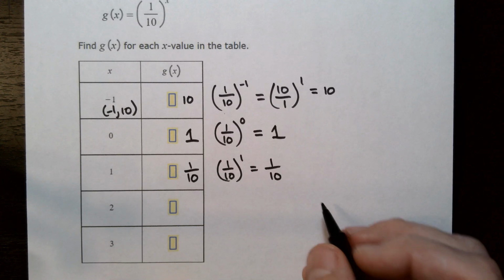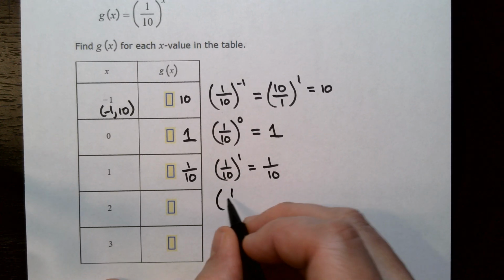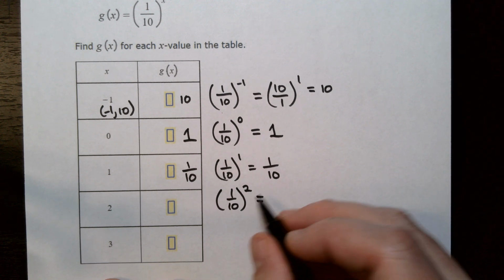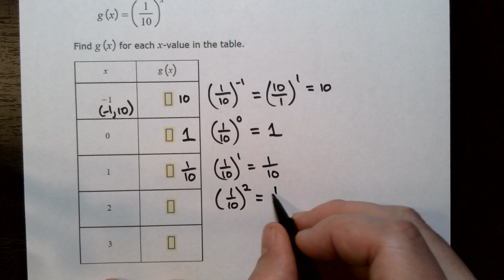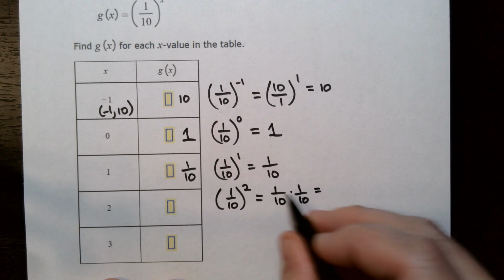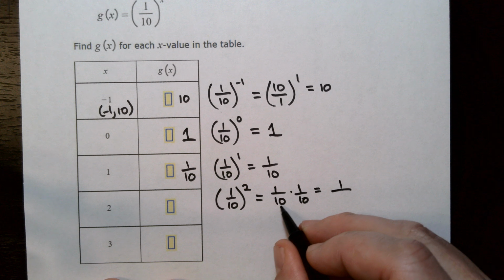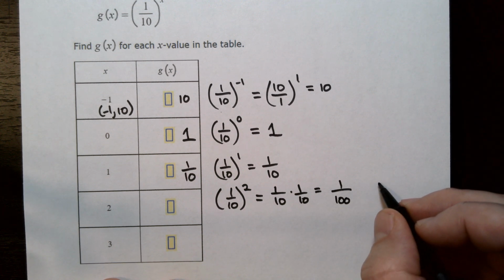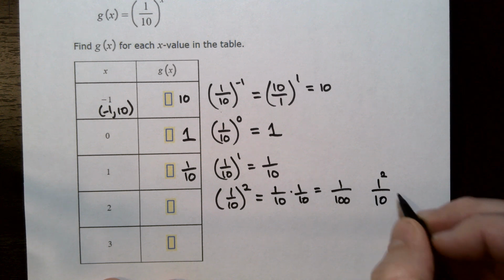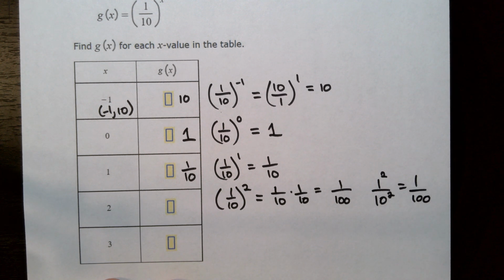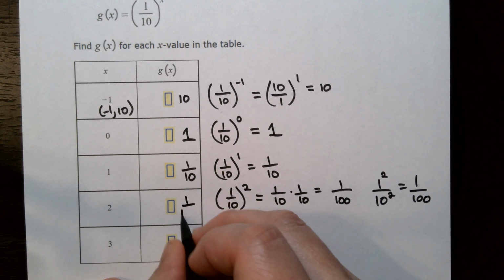The 2, so 1 over 10 to the 2 power. You could do this in 2 different ways. You could say it's 1 over 10 times 1 over 10, because that's what it means to square something, right? Which would be 1 times 1, which is 1, and then 10 times 10 is 100. You could have also said 1 squared divided by 10 squared. 1 squared is 1, 10 squared is 100. So either way you want to do that, you get 1 over 100 for that answer.